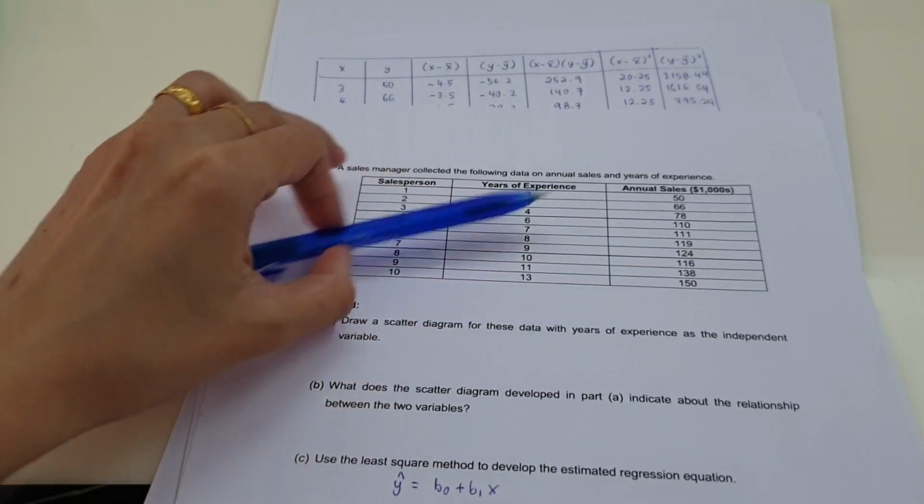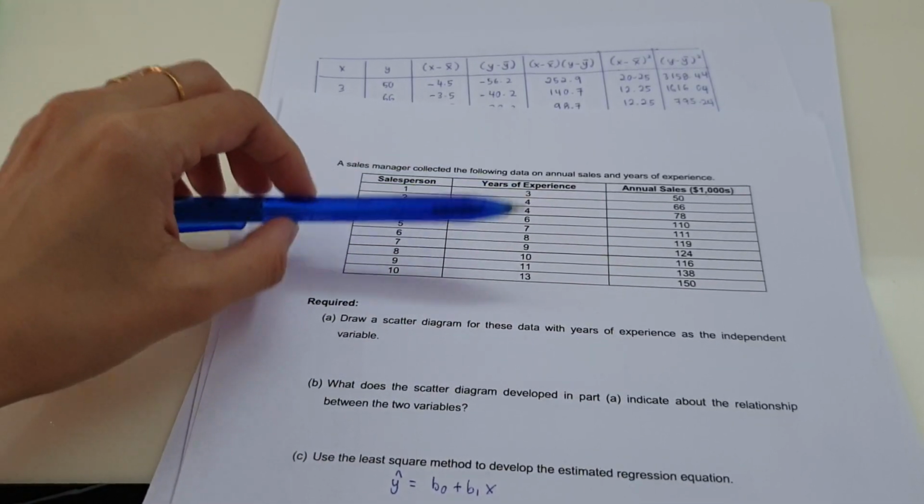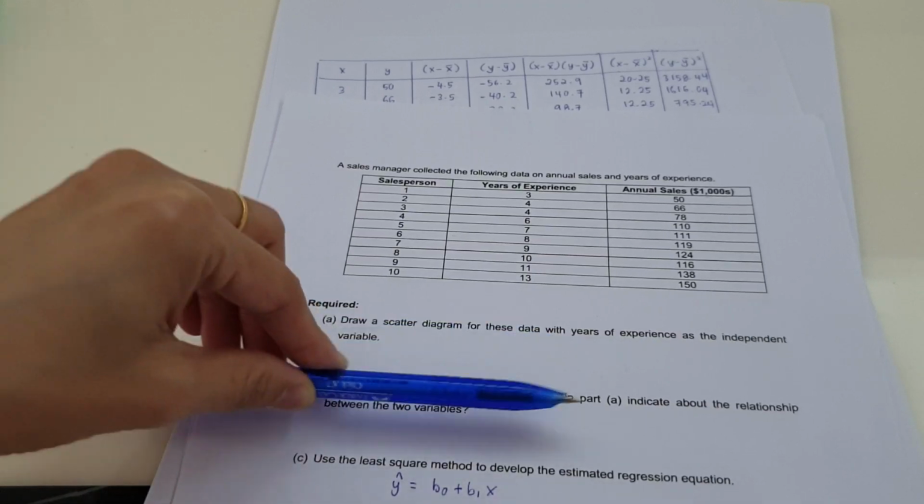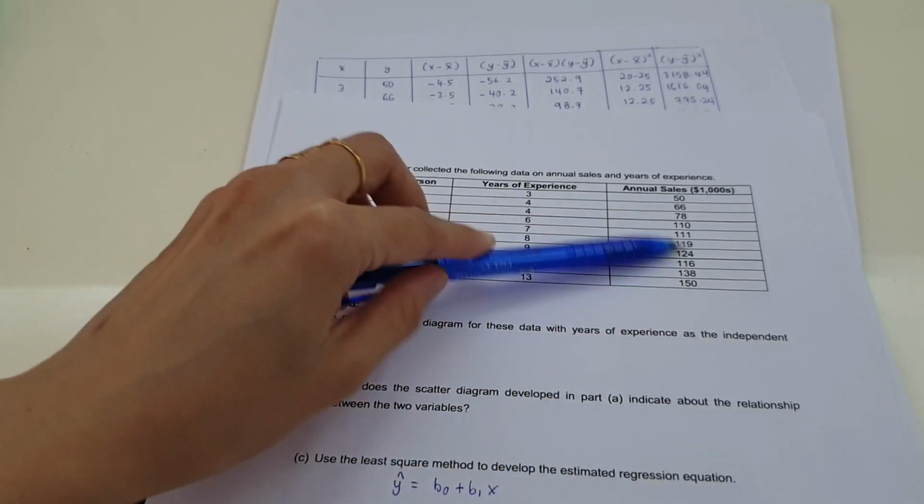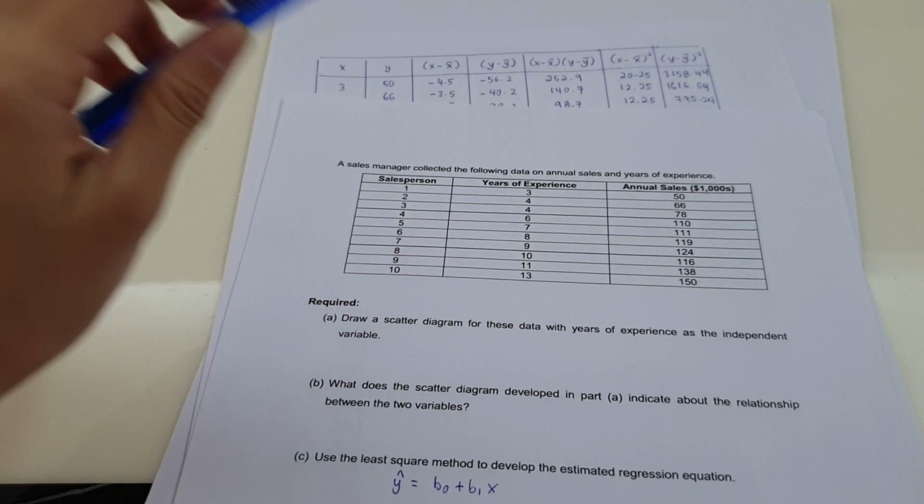Now, for these questions I just changed the values. We already did this kind of question, but I changed the questions a bit, and the value for each column for x and y.